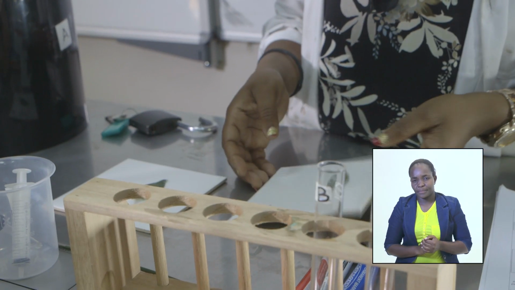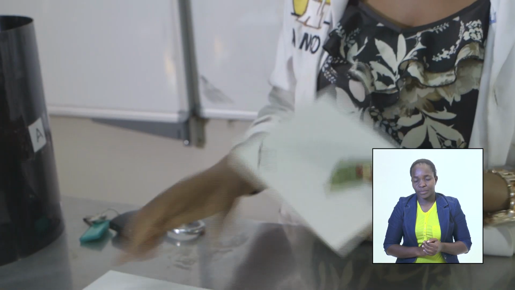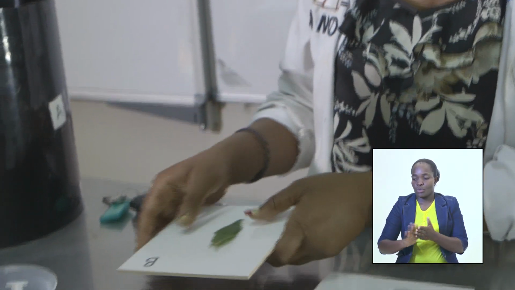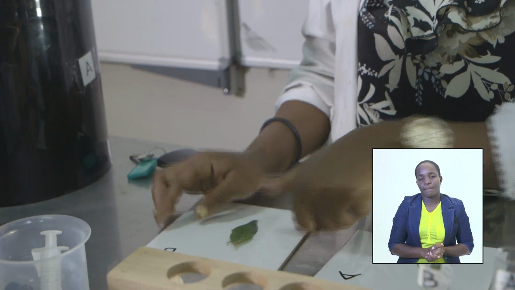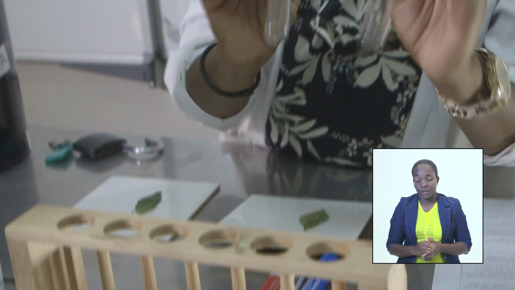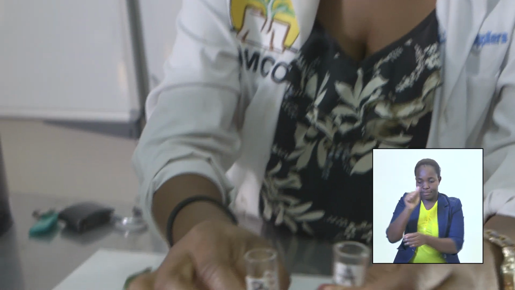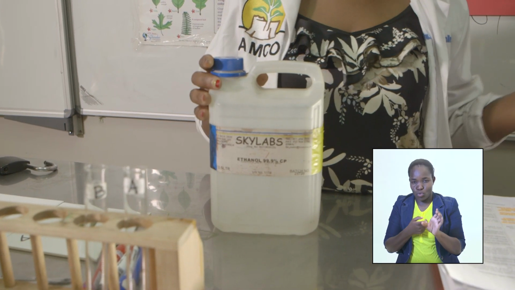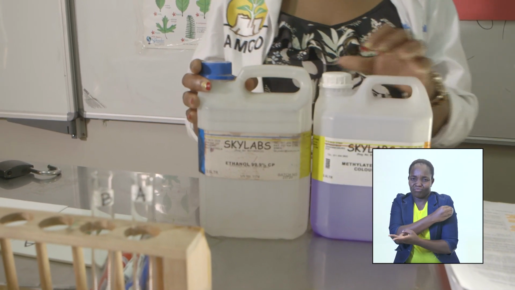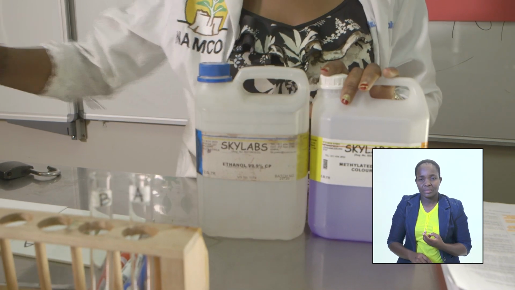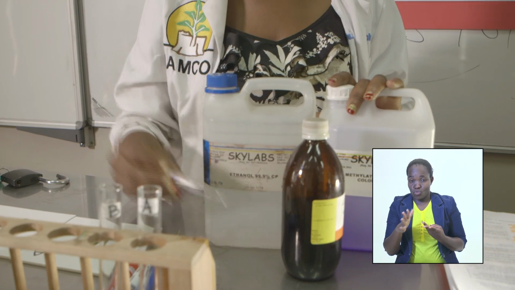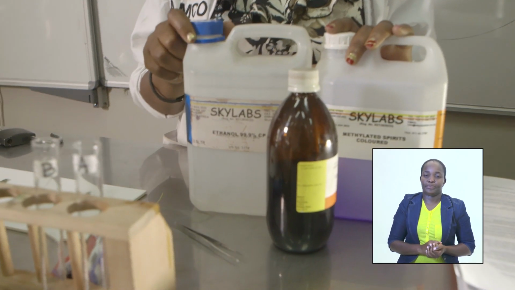Then I've got these two tiles which I've marked A and B, and these two tubes which I've marked A and B. Then we need alcohol or methylated spirits, this iodine solution, hot water and forceps for handling the hot tubes.